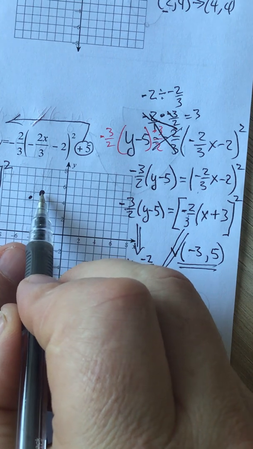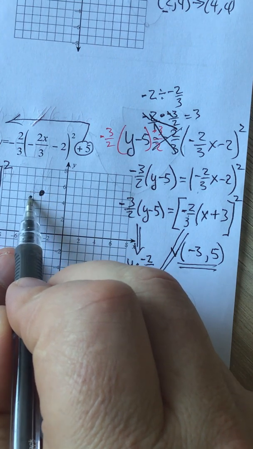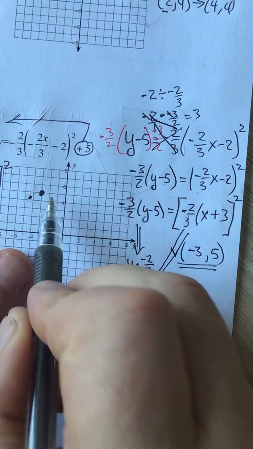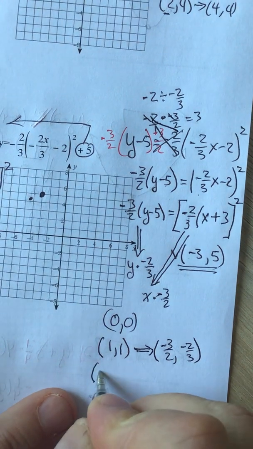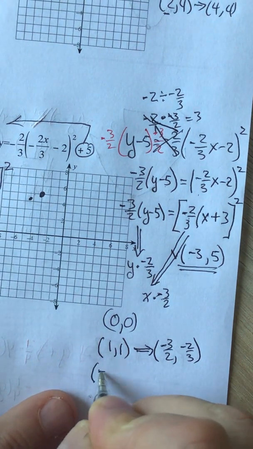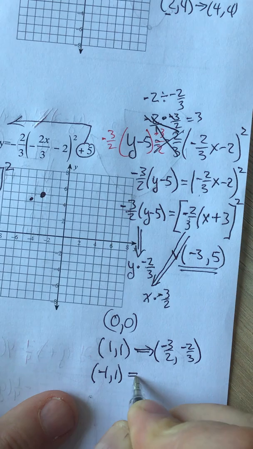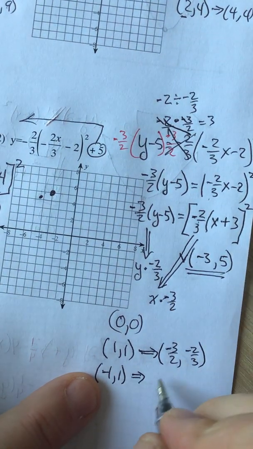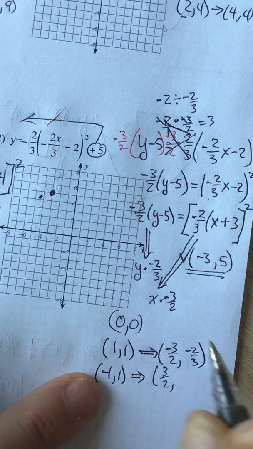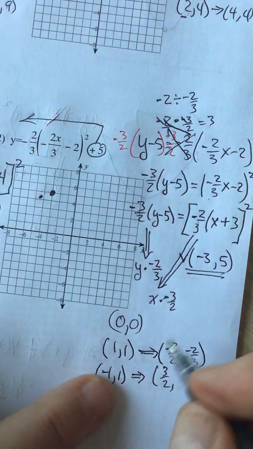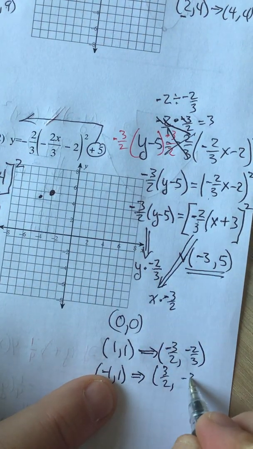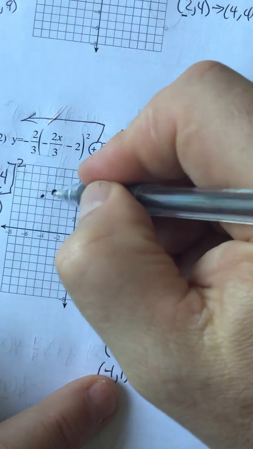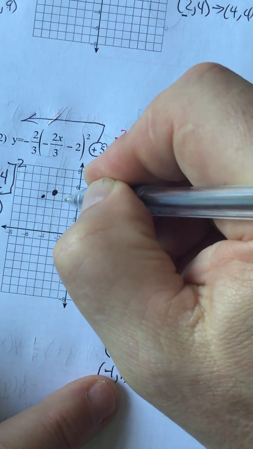Now, I could probably generalize it. If I go left 1.5, down 2/3, I'm going to go right 1.5, down 2/3, but let's see where that comes from. So left 1, up 1 is the parent. Okay, but the x is getting multiplied by a negative 3/2, so 3/2. There's the right 1.5. And the y is getting multiplied by negative 2/3. So right 1.5, down 2/3.